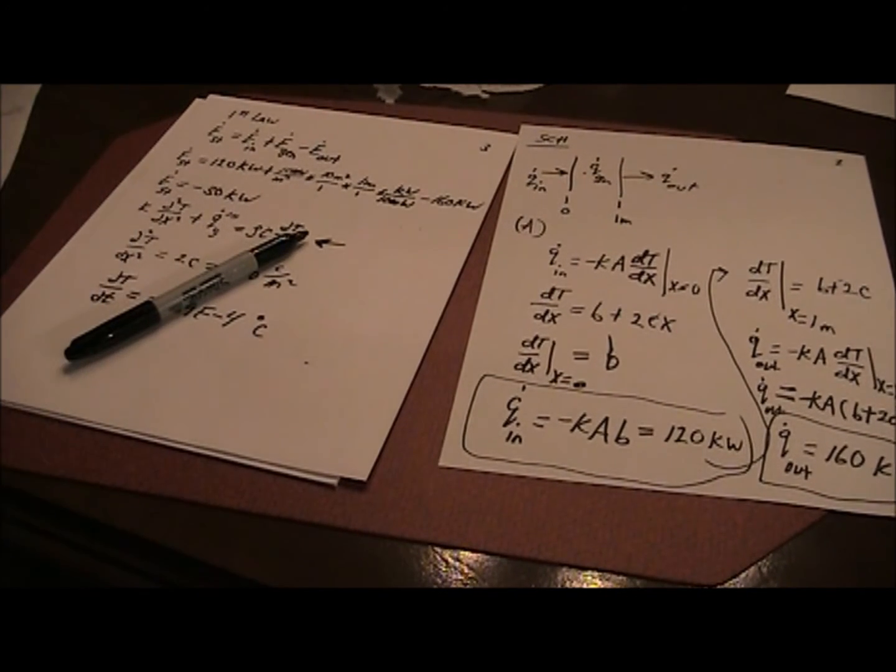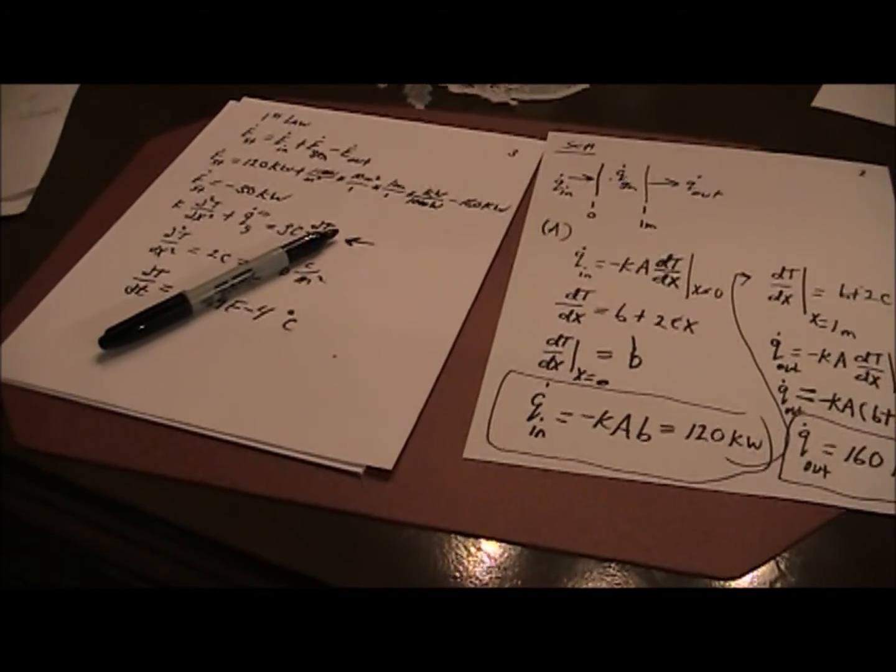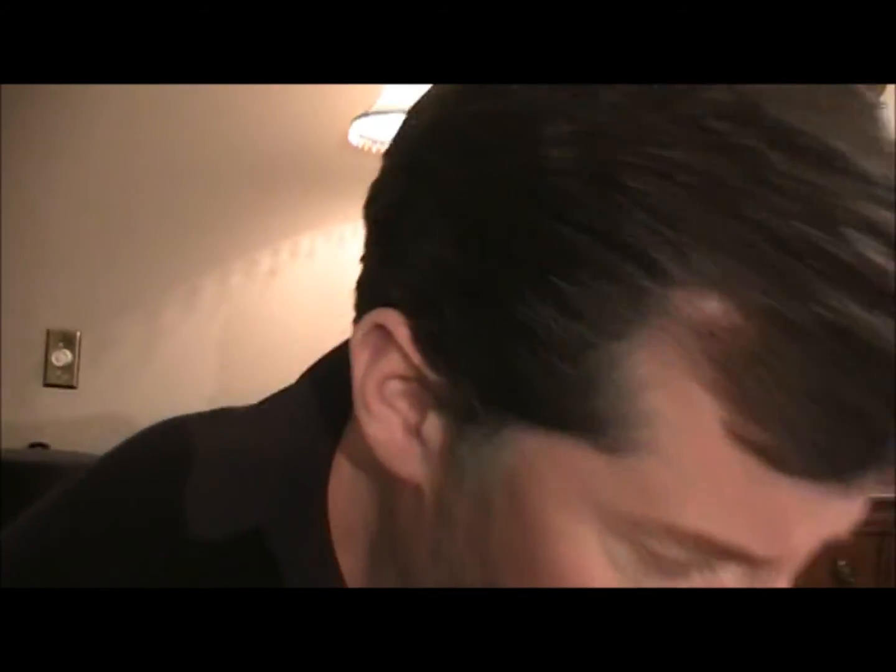Okay. So let's see here. Let me turn this thing around. I hope you can see me. That was an example using the heat equation through a rectangular wall for one dimension.